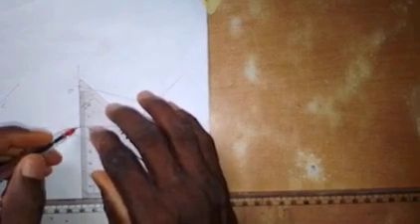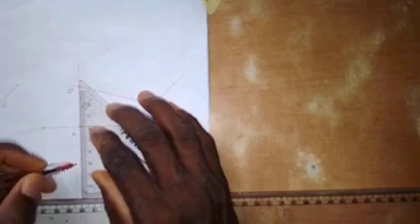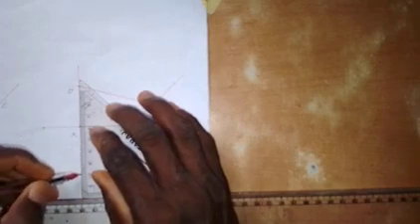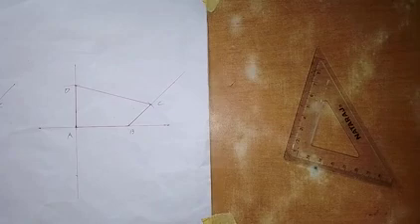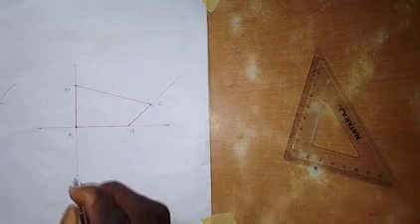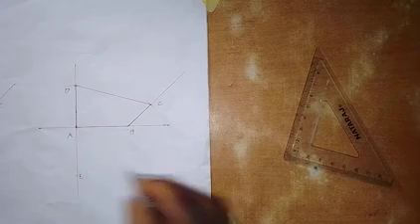So I'll just draw a vertical line first. Then I'll measure 40 millimeters. So this is 1, 2, 3, 4. So this is 40 millimeters here. So this point here, I'm going to call it point E. Okay, so this is point E. And then we have that.